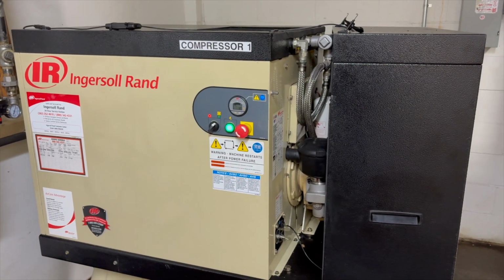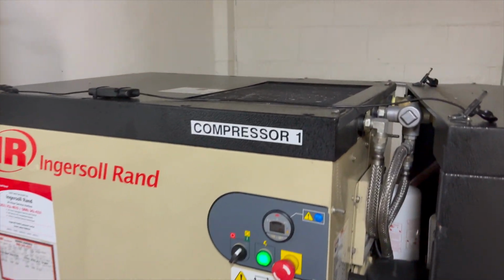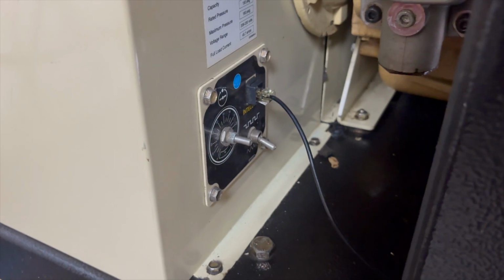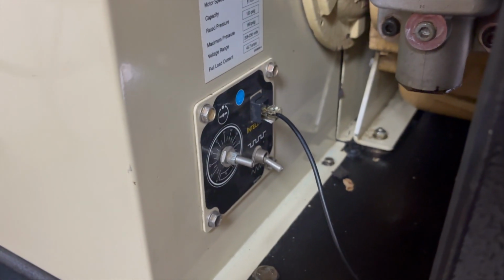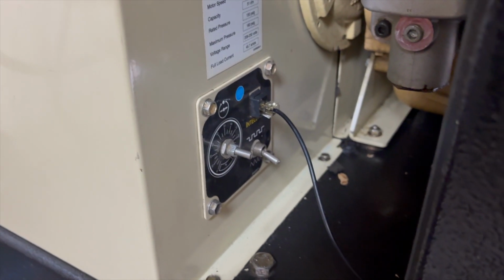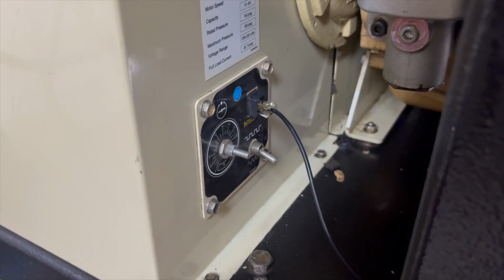Now if we open up the Ingersoll Rand compressor here, we can see our main cable that we ran down to the serial port. And then here we can see the actual cable where we're reading those Modbus registers and then occasionally writing to them.